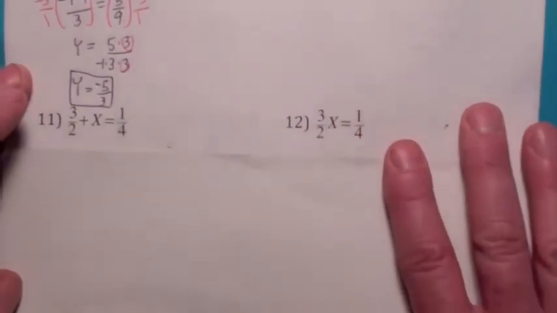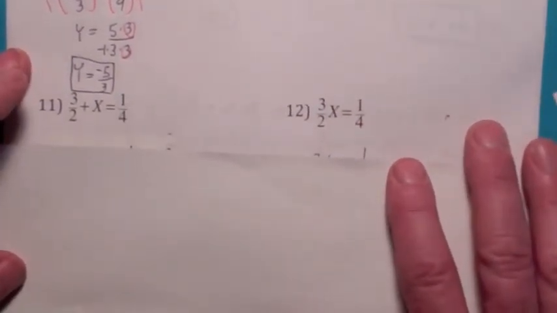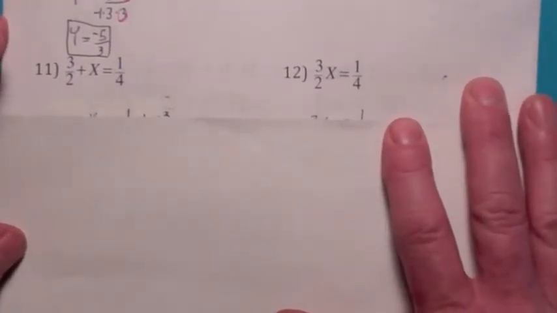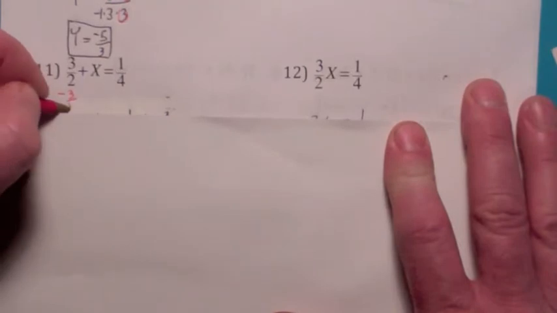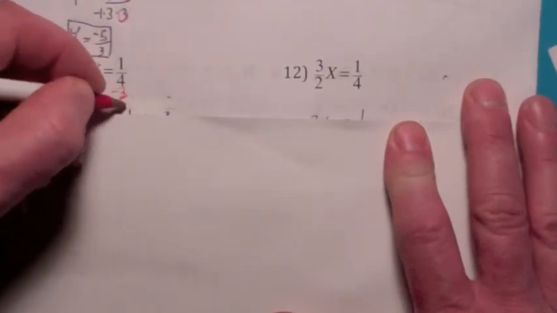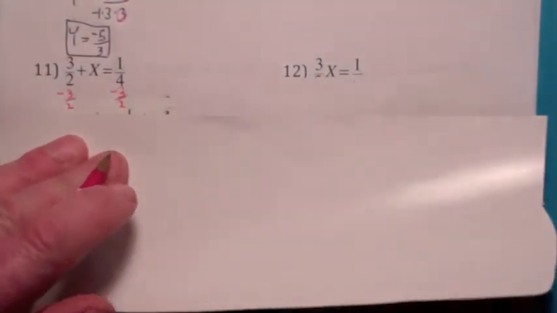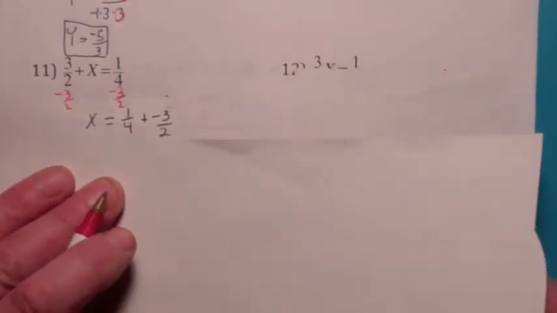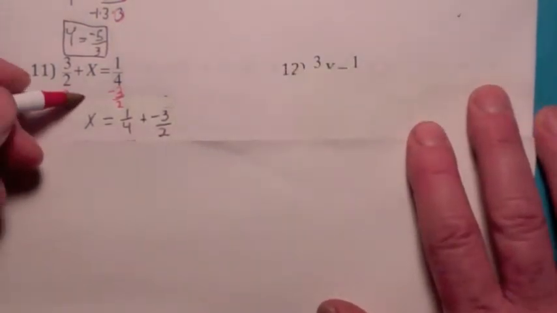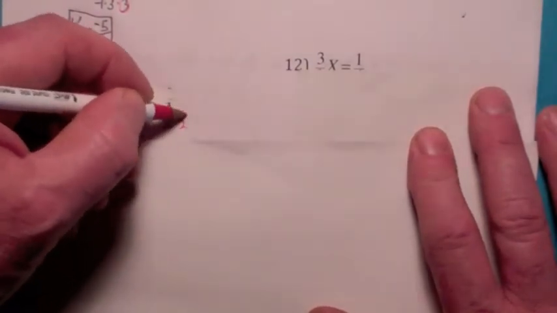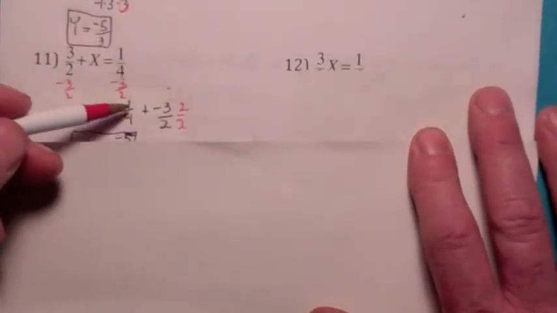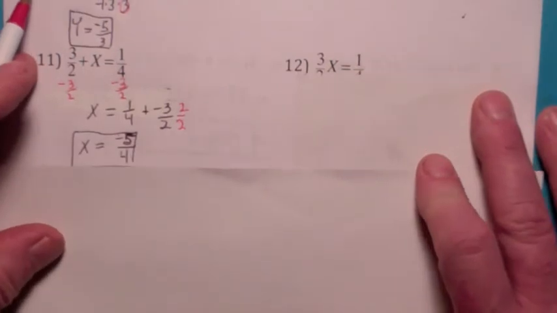Okay, I'll give you something to try in a minute, but look at the difference between these two problems. The first one, something's added to your variable, so you're going to add the opposite of 3/2 to both sides. In which case, on the left side you just have x. On the right side you have 1/4 plus negative 3/2. Common denominator is 4, so you get 1/4 plus negative 6/4, which is negative 5/4.